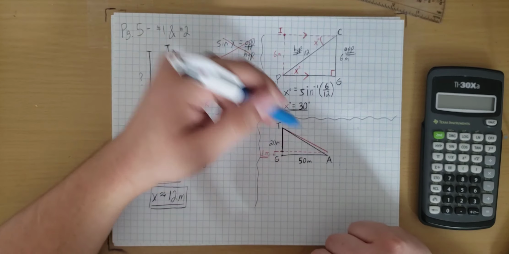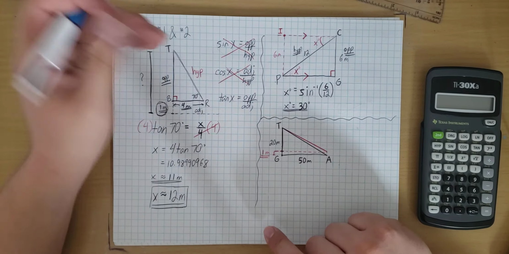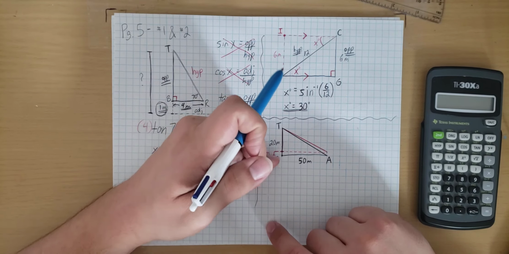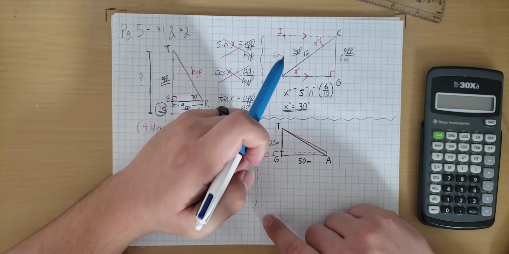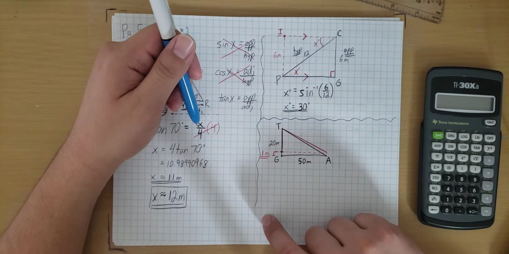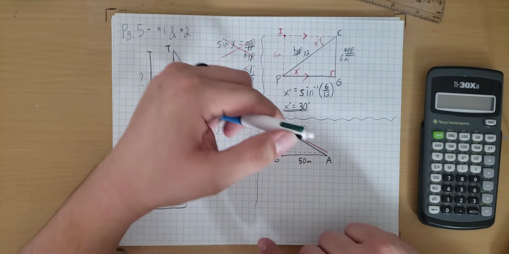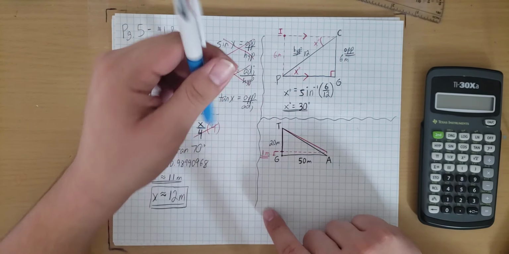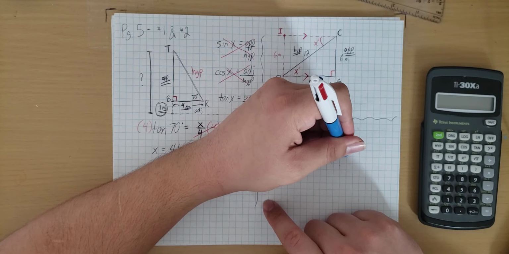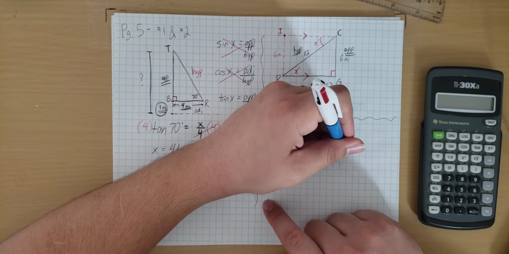So let's redraw this, because we're not working with the full height of the trees. Since the telescope is 1 meter above the ground, the actual height that we're working with is 20 minus 1, which is 19. Let's use this space over here to redraw our triangle, so we're not dealing with this mess. We'll keep our variables the same for simplicity.